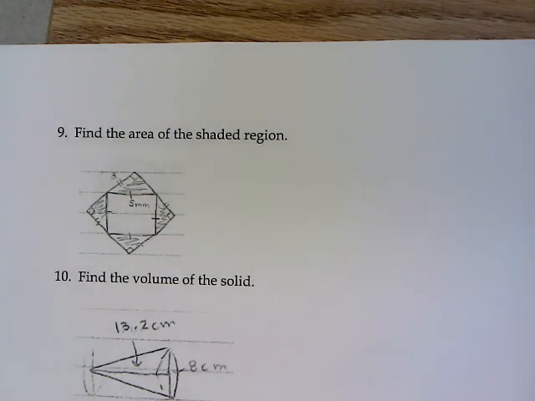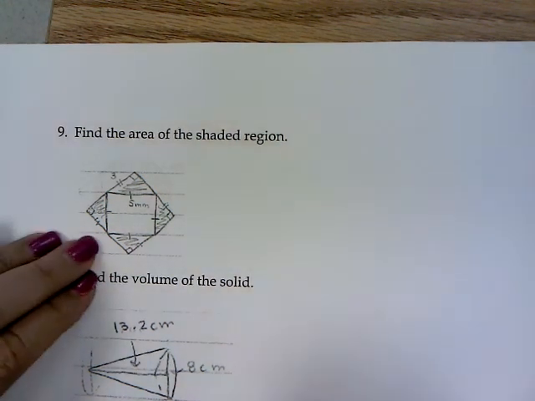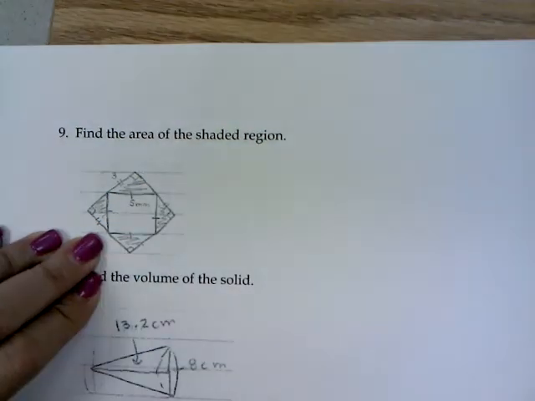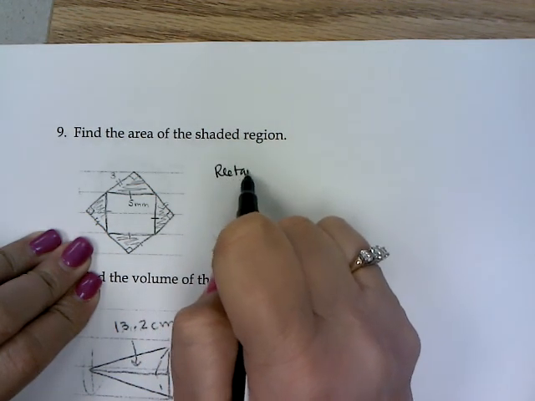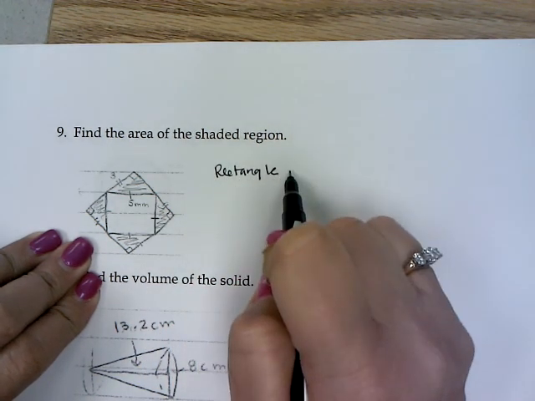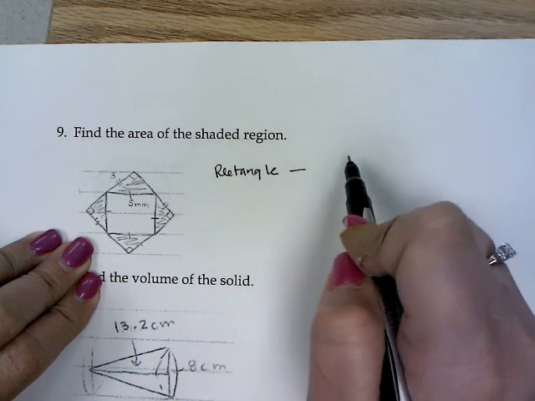Okay, I want to find the area of the shaded region. So in this case right here, I want to find my area of my shaded region. Again, I'm going to make a plan. So my plan is that I have here, I'm going to call it a rectangle because I'm not sure at this point, minus another rectangle.